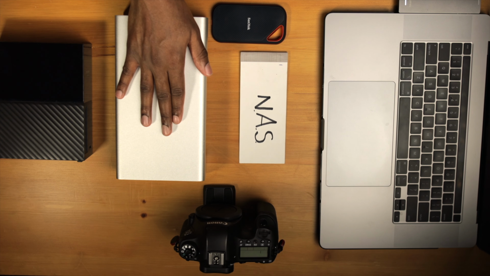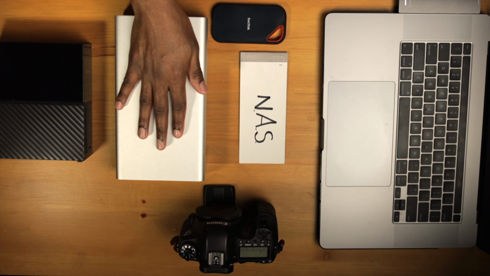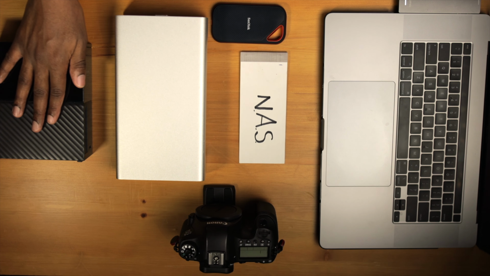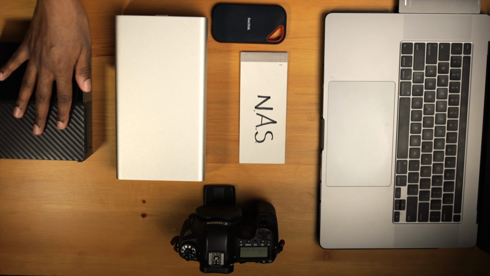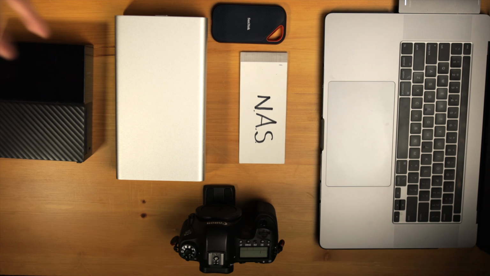So what I do is I back up any crucial stuff from the NAS to another hard drive. I know it's a lot of backing up, but you'll be very happy in the end when something has a failure, which has happened to me before, and I have something saved somewhere else. So you want to have a secondary storage.